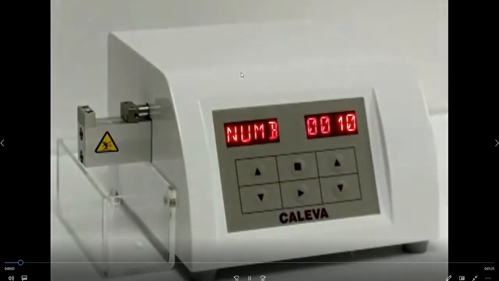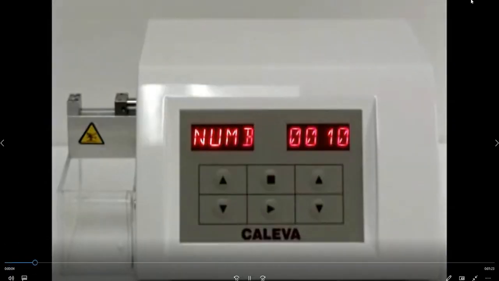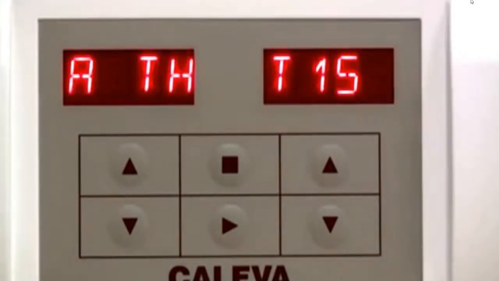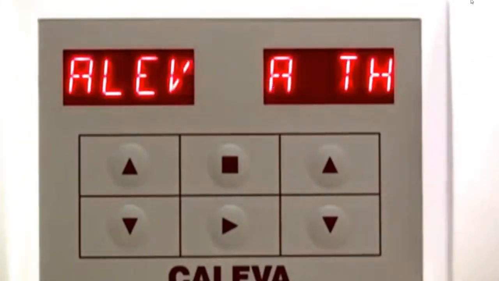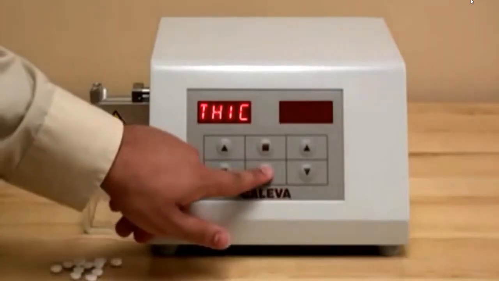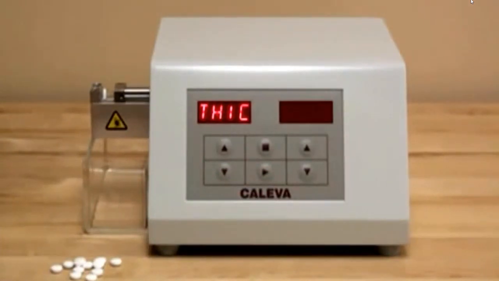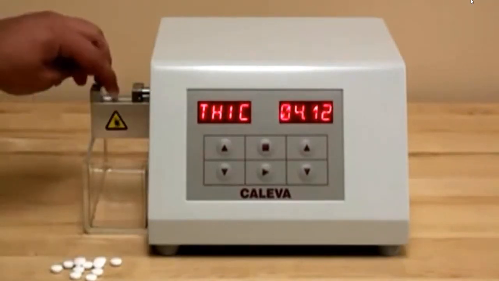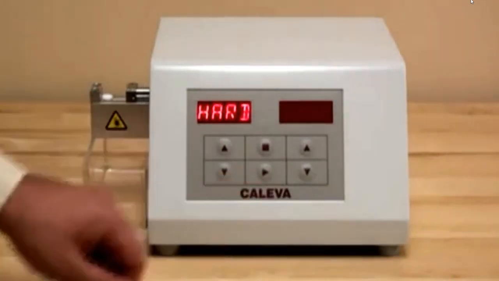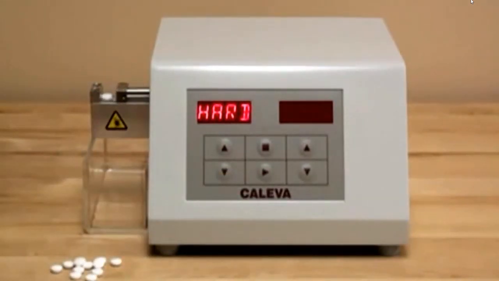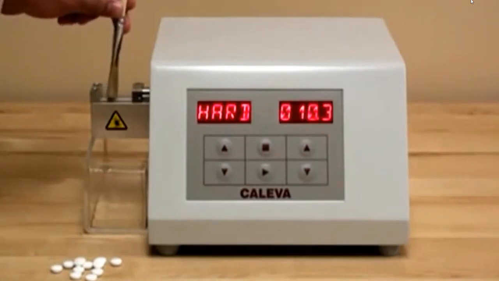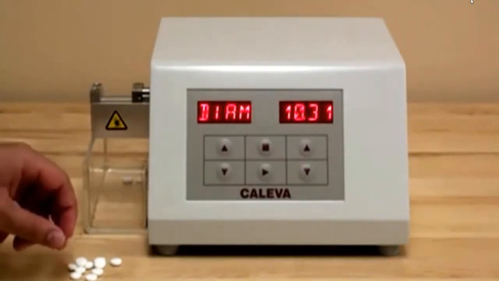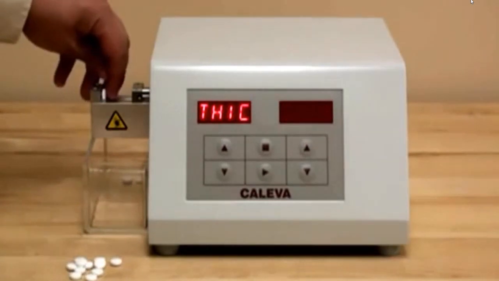The Kaliba model THT-15. The DHT15 is an easy-to-use economical tablet hardness tester. It can operate as a constant speed or constant force tester and measure up to 99 samples per run. The test results are displayed via the LEDs. Any combination of thickness, hardness, and diameter can be tested. The tester has the capability of testing in newtons, kilobonds, and strong cops.